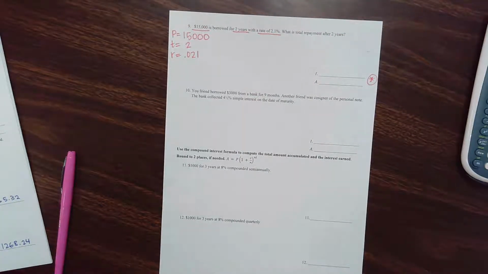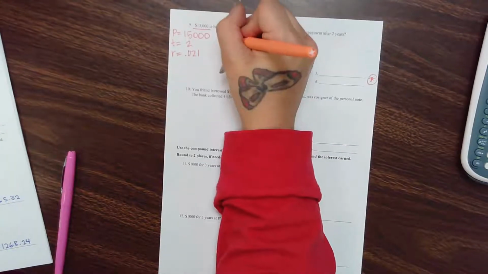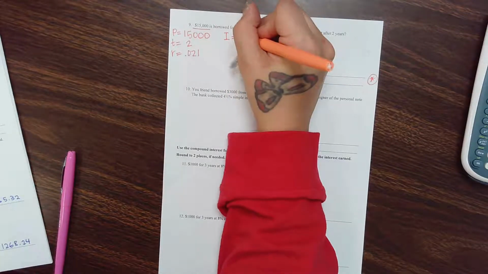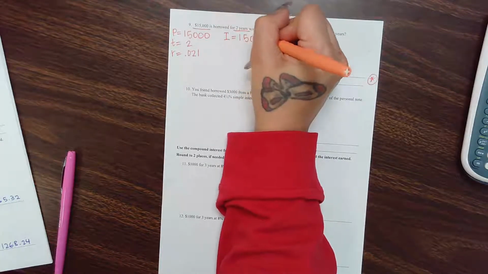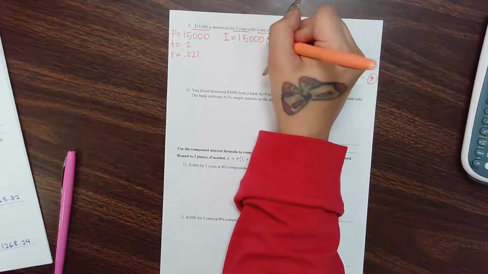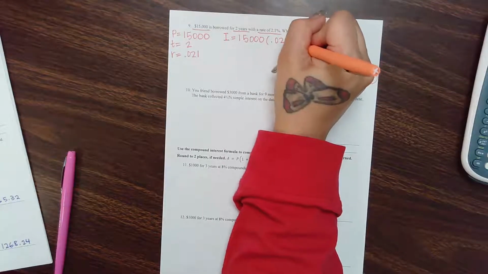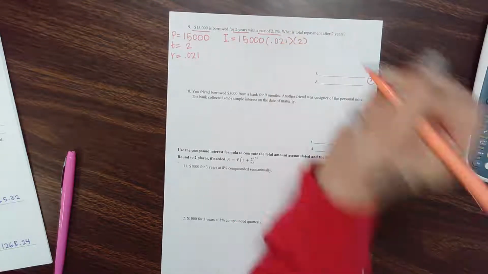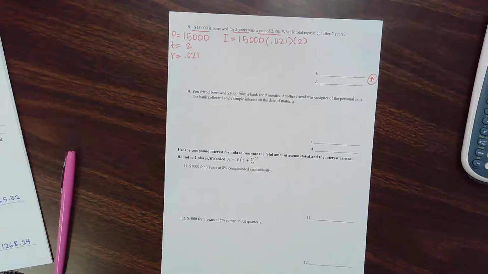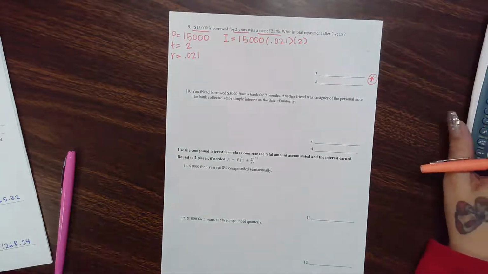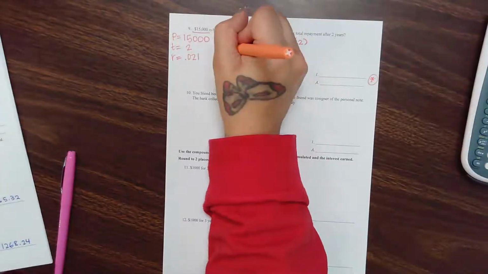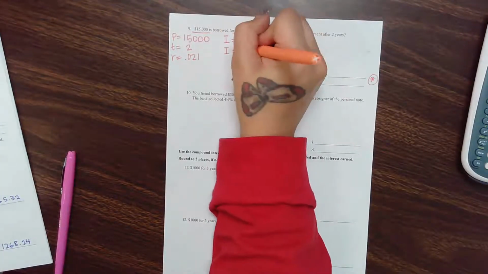I'm going to plug everything into the I equals PRT formula. So I equals 15000 (0.021)(2). Grab your calculator and figure out the interest. You should get an interest of $630.